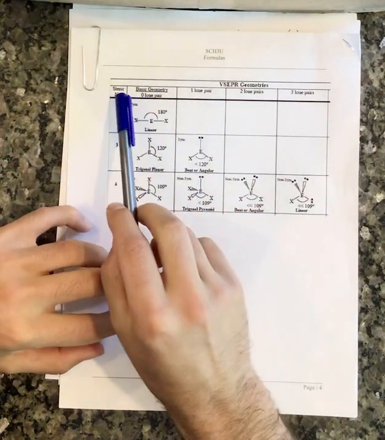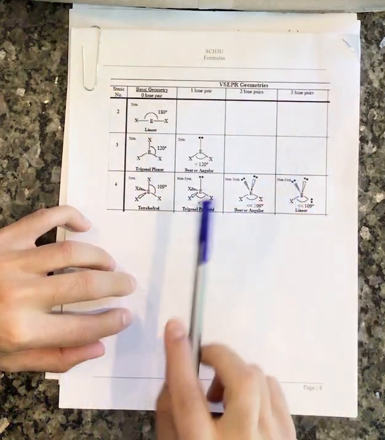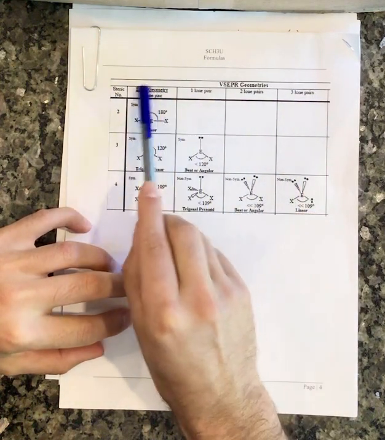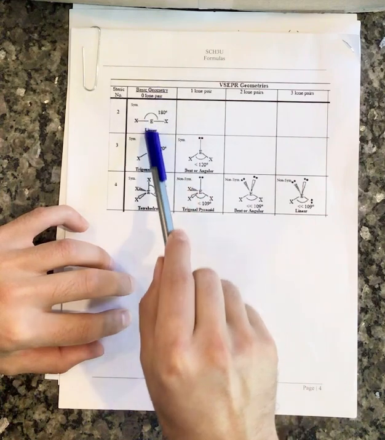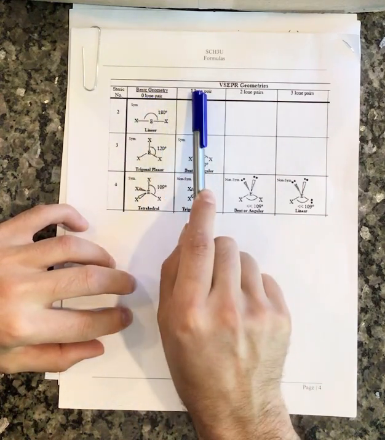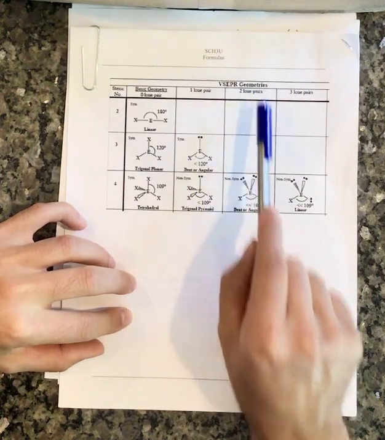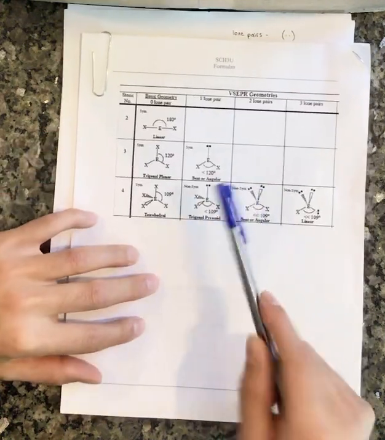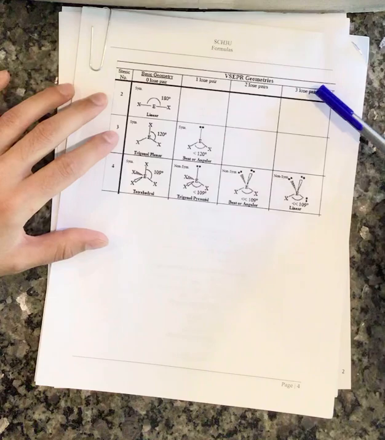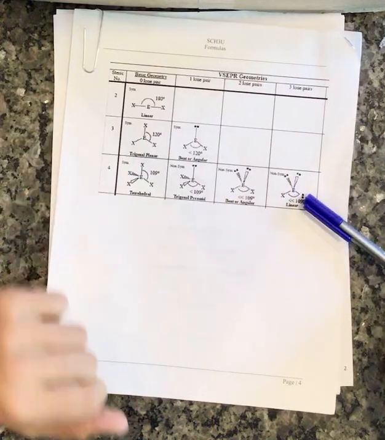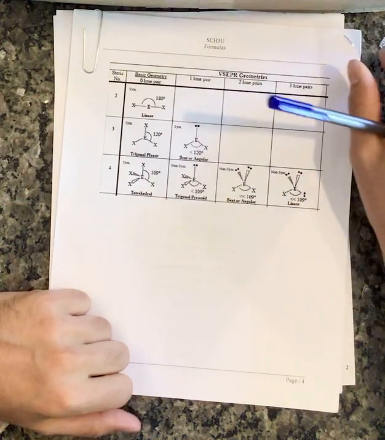At the top, we have our lone pairs. Something that has 0 lone pairs could look like any one of these 3. If you have 1 lone pair, it could look like any of these 2. If you have 2 lone pairs, there's only one option for grade 11 anyways. And if you have 3 lone pairs, once again, only one option.